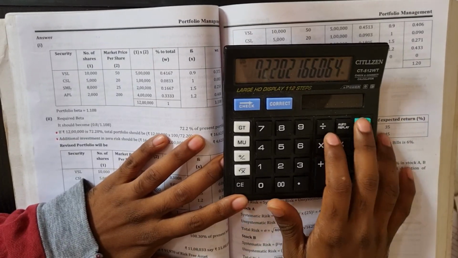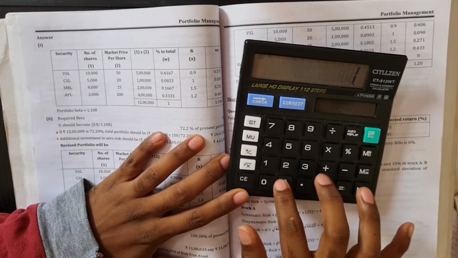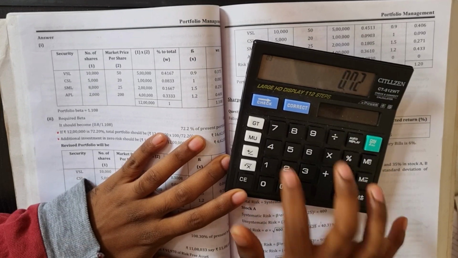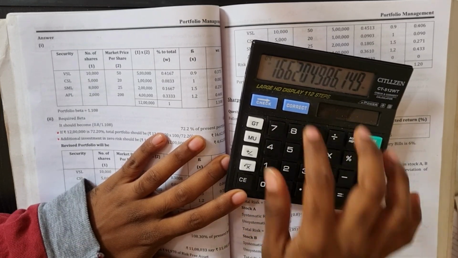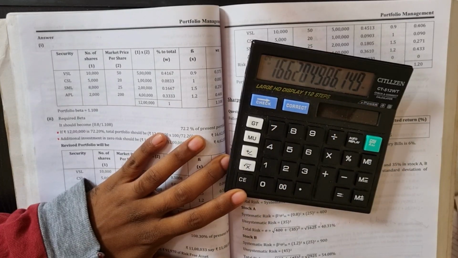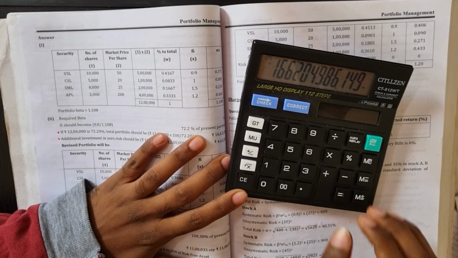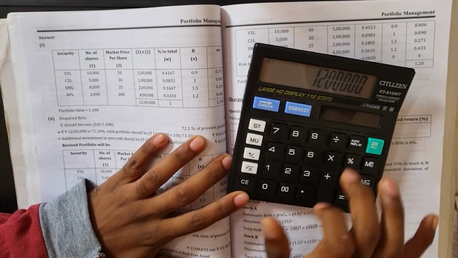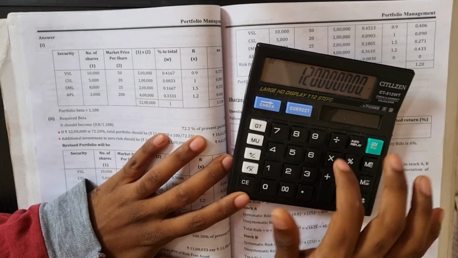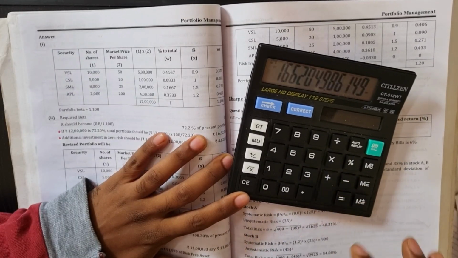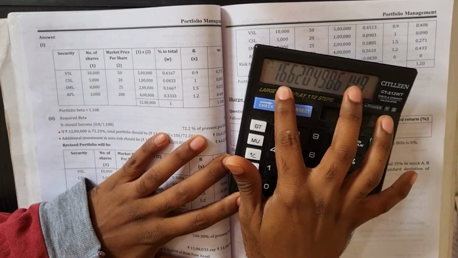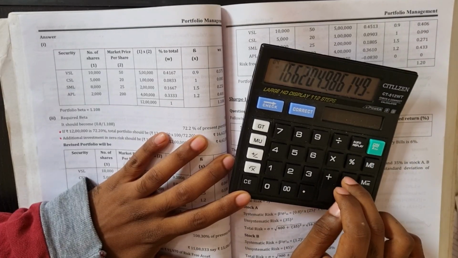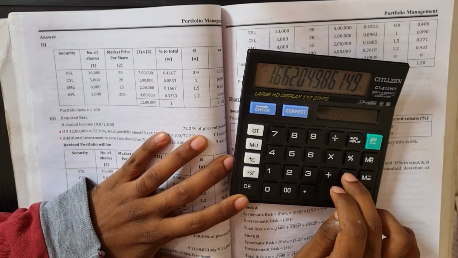So 12 lakhs into 100 divided by 72.20 gives 16,62,050. So how much is the existing portfolio?